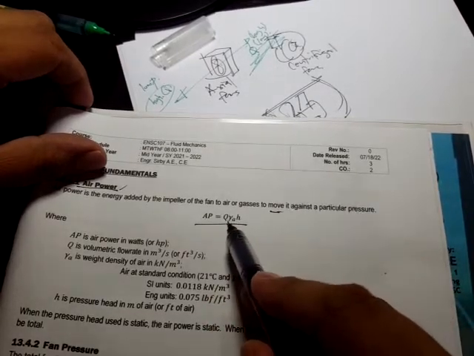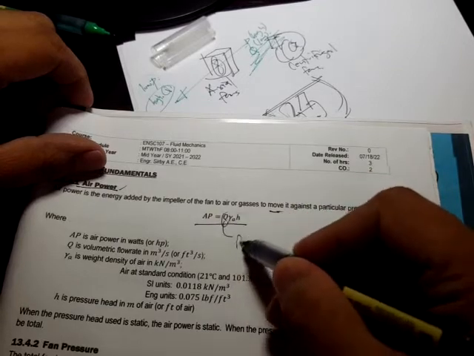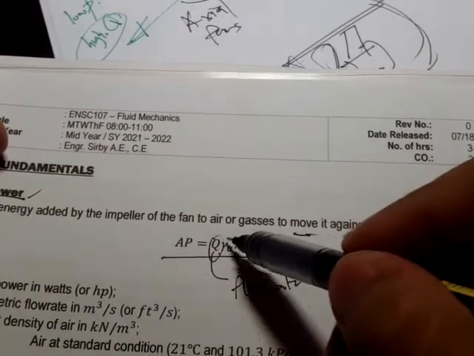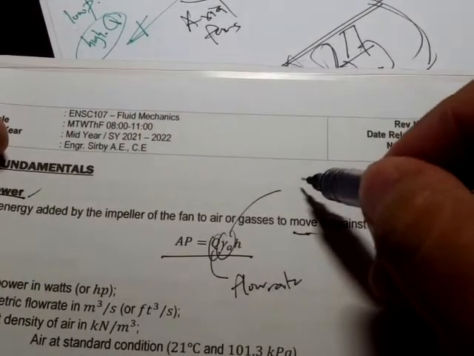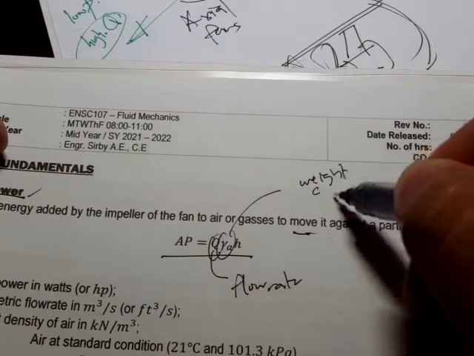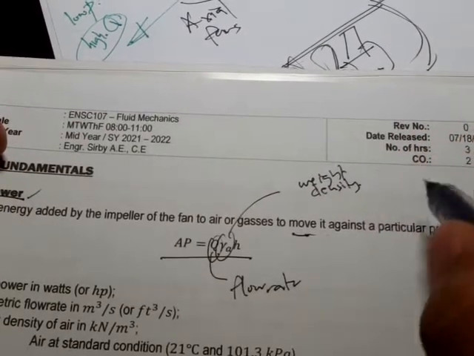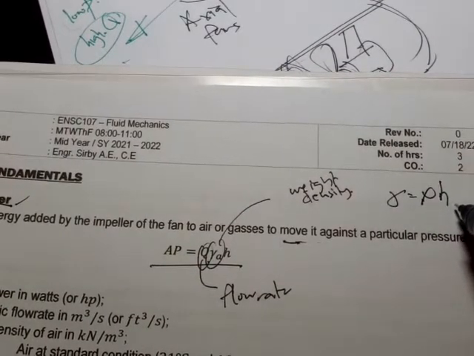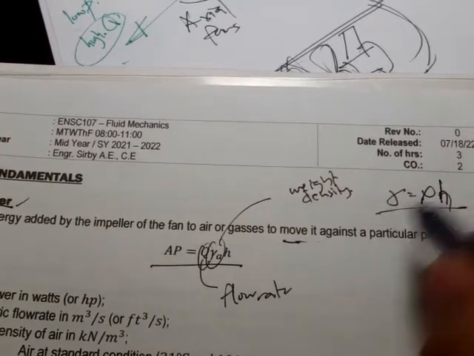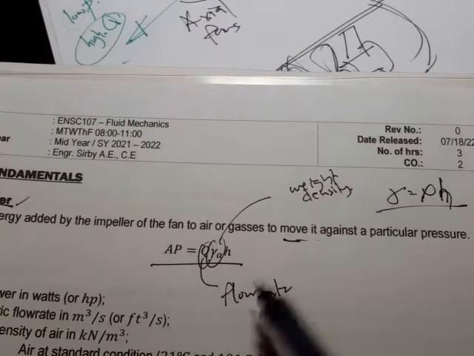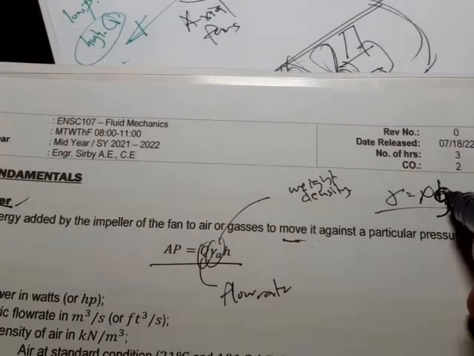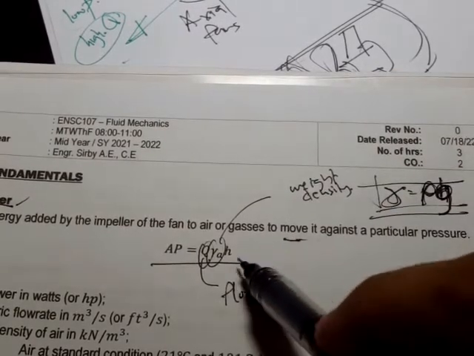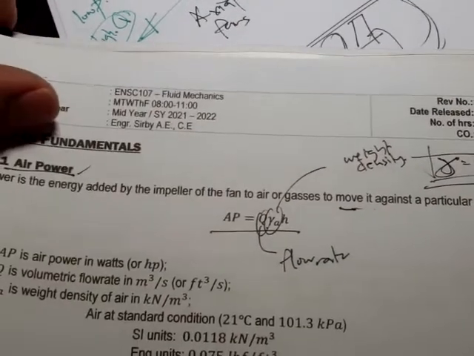So AP is equal to the flow rate times the unit weight, or weight density. Recall that weight density is simply the density times g, rho g, and then times H, the pressure head.